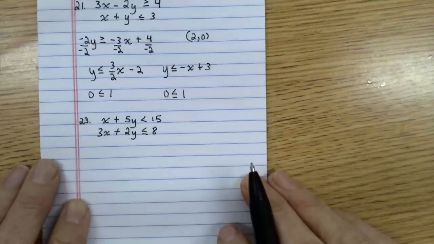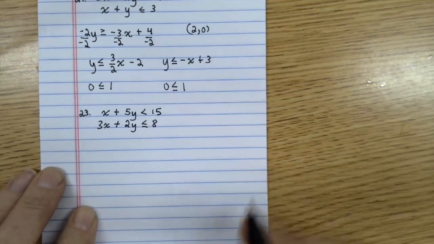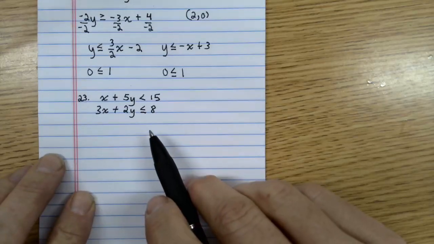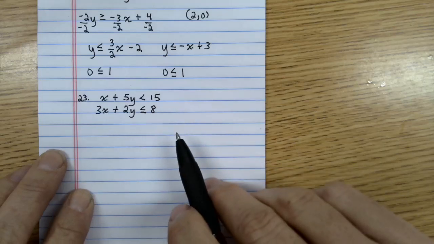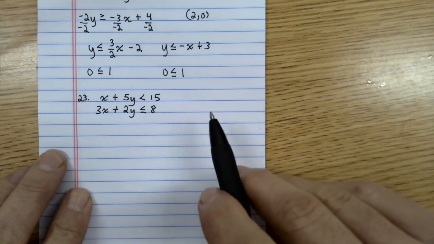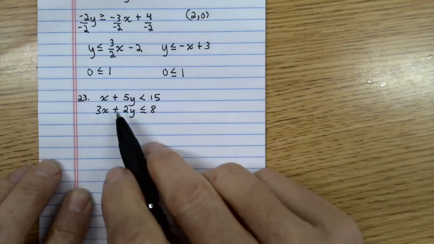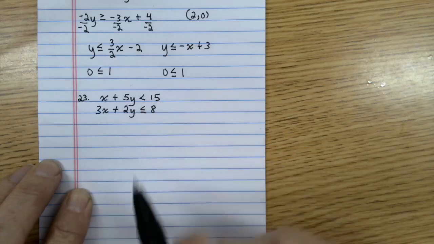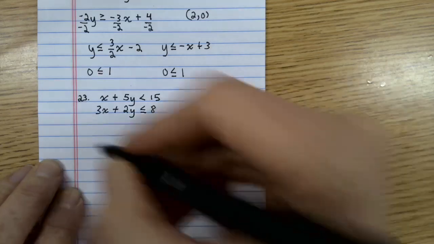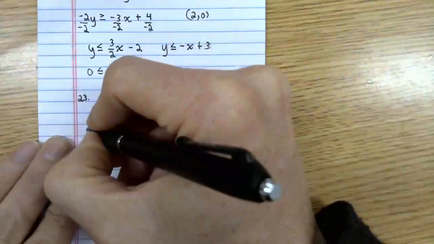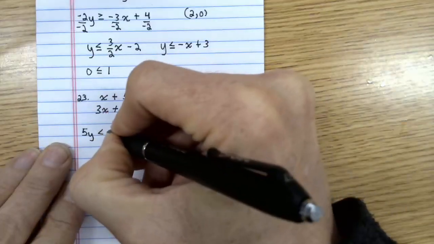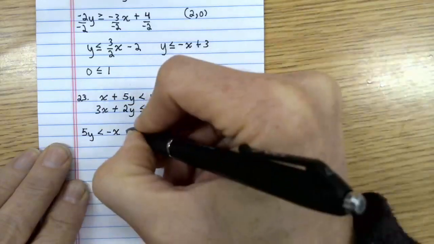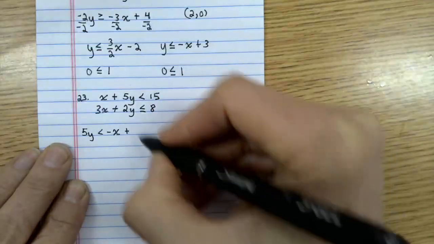All right, coming over here to problem 23. Same kind of thing, except it's going to be a little bit more difficult to put these in slope-intercept form, but not too bad, right? So we've got x plus 5y is less than 15. Okay, we'll move the x's over like we did, and I'll get negative x plus 15.